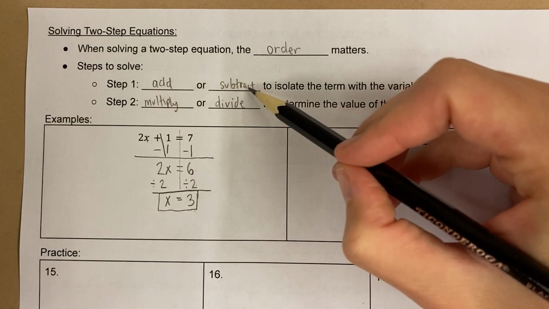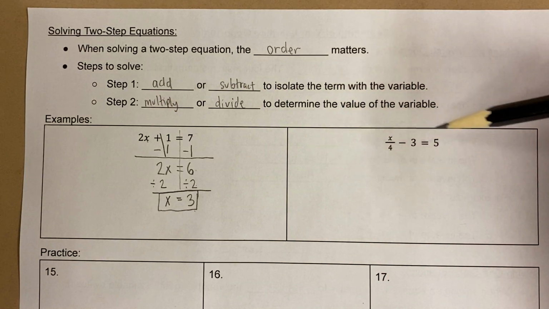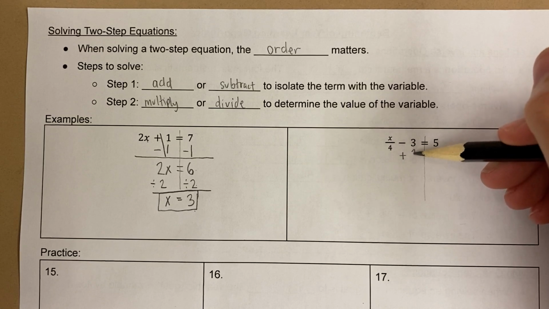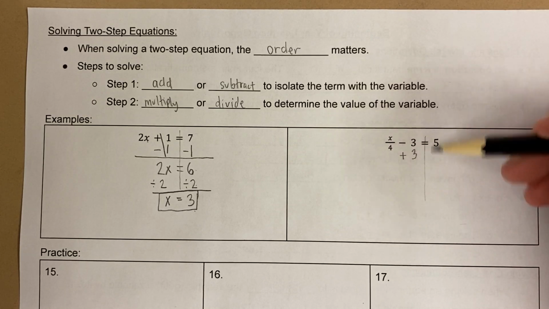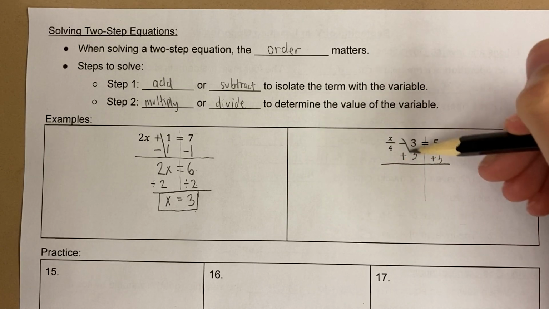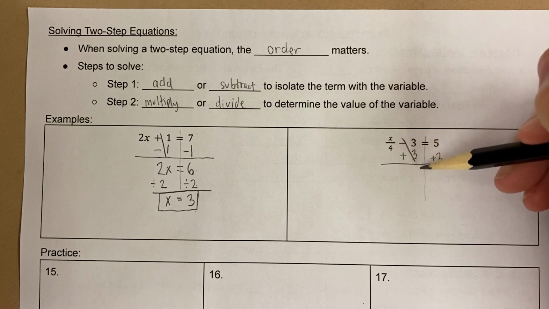Remember that I'm adding or subtracting first, so let's see, where do I have addition or subtraction? Right here. And I'm going to go ahead and use inverse operations. To get rid of this minus 3, I'm going to write plus 3 underneath it. And if I write it on one side of the equation, I have to write it on the other side as well. So this minus 3 and plus 3, those equal 0.